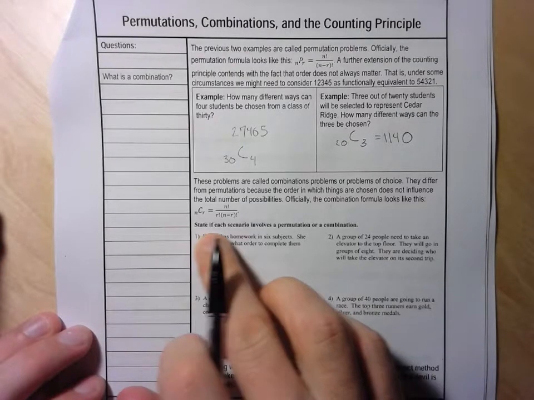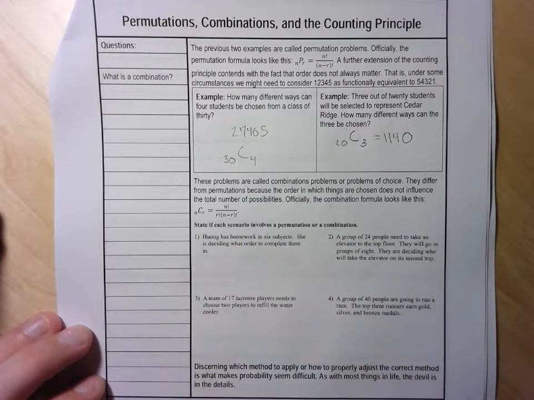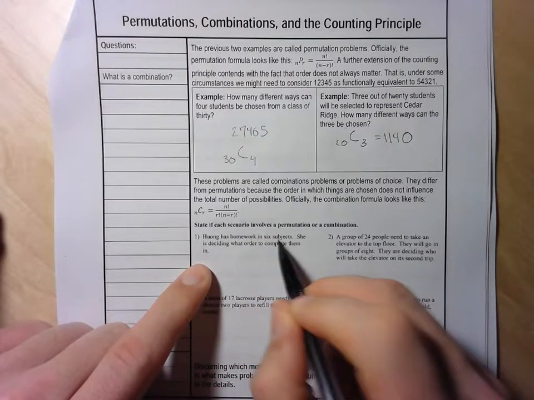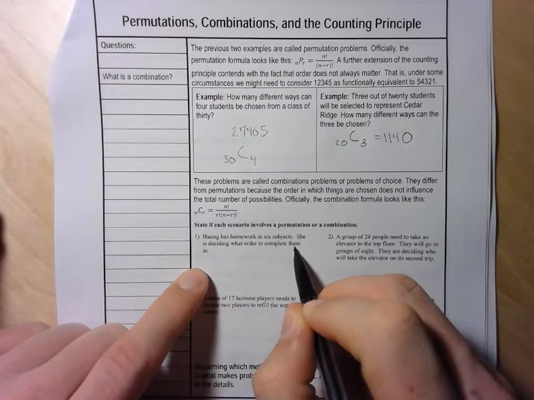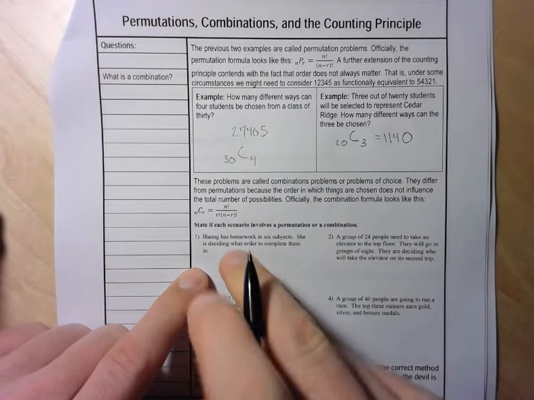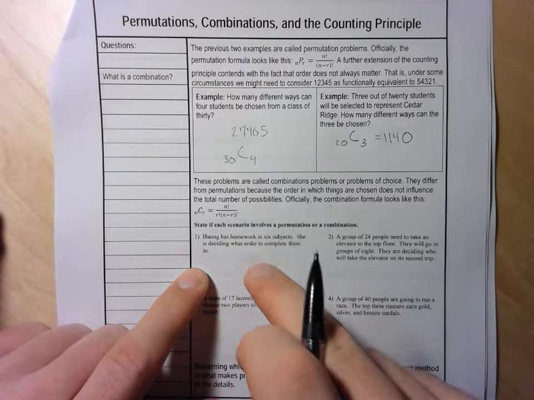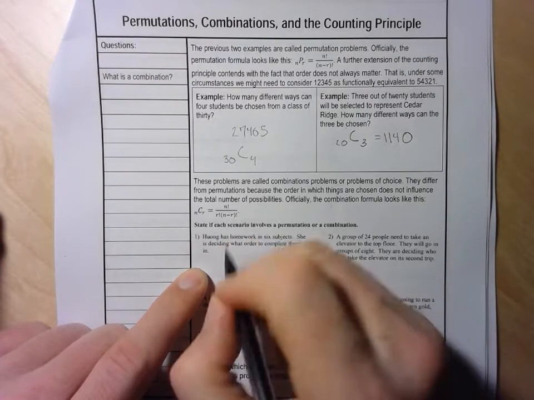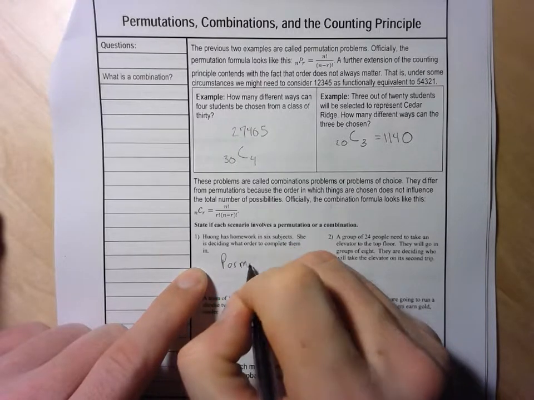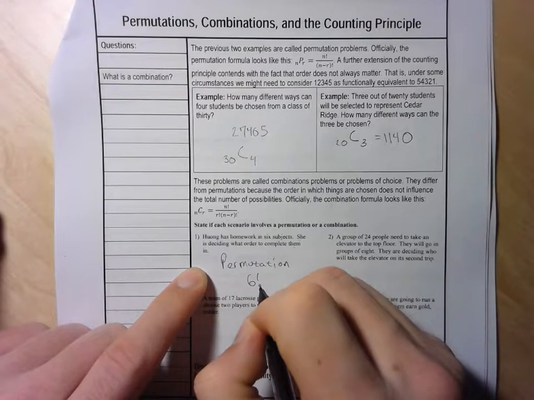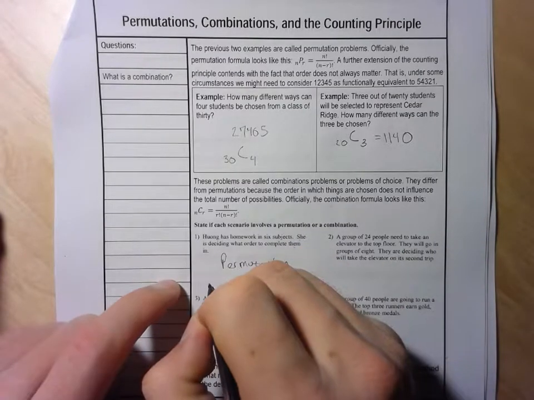Okay, so is number 1 about Huang a permutation or a combination? Huang has homework in 6 subjects. She is deciding what order to complete them. So if we went science, history, math, English, that's going to be different than English, history, math, science. Order does matter, so this is a permutation. And it would be 6 factorial ways, or 6 permutations of 6.